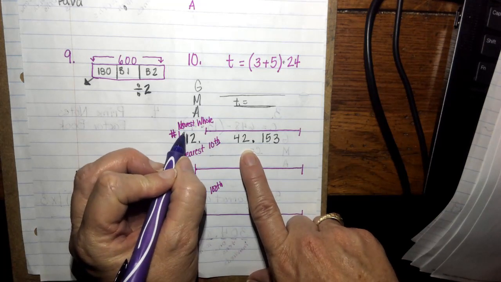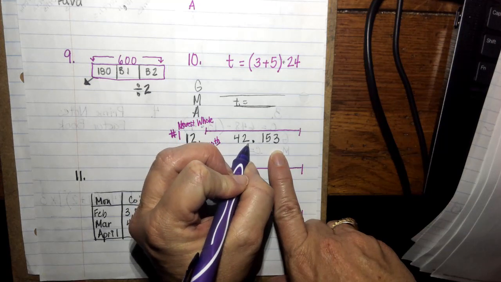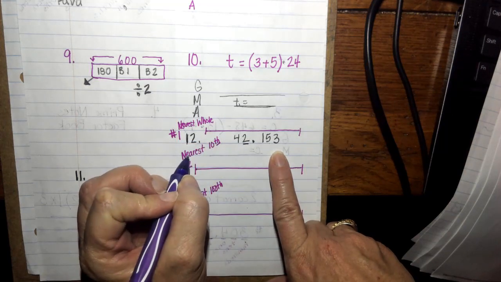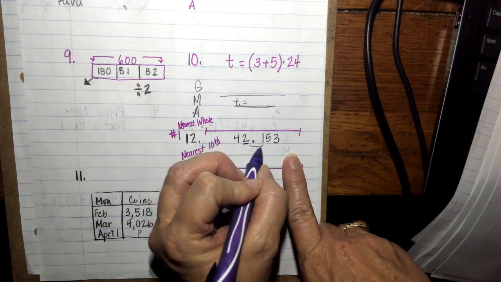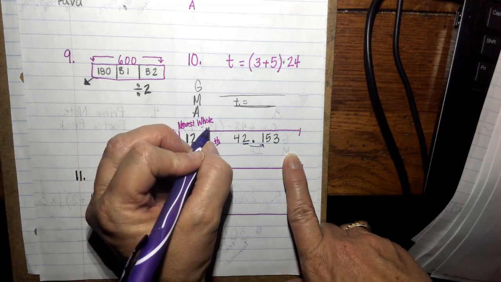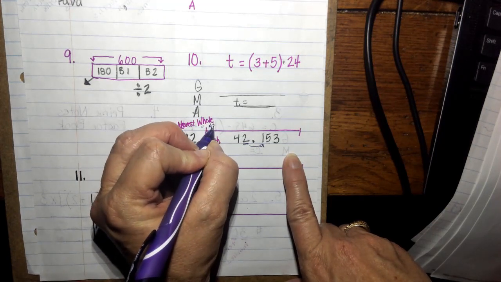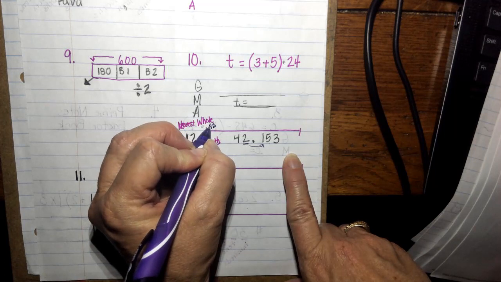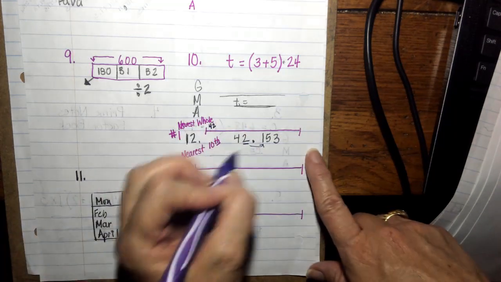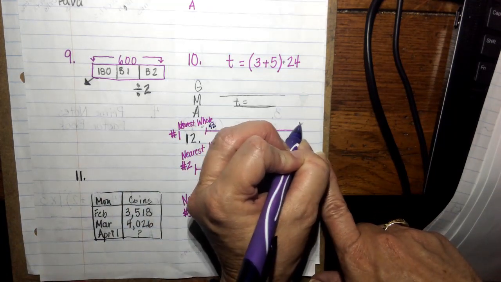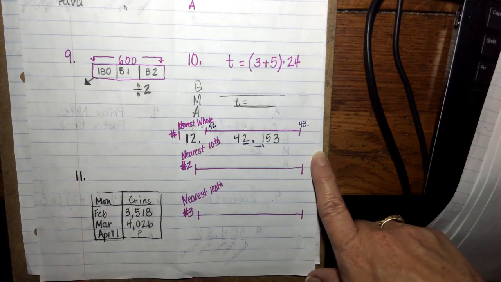If we're rounding to the nearest whole number, we're going to underline the digit in the ones place. And we're going to go to our neighbor next door. So that means we're either going to be looking at 42, going to squeeze 42 in here, or the very next whole number, which would be 43.